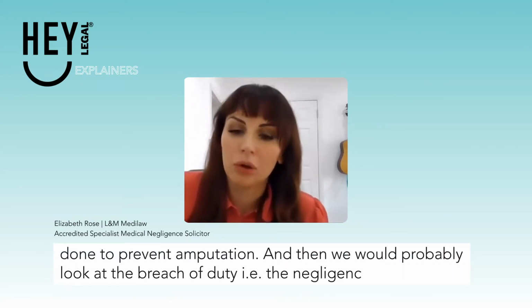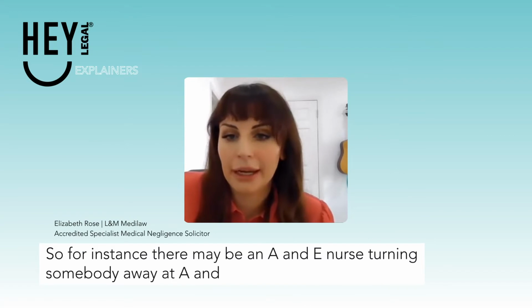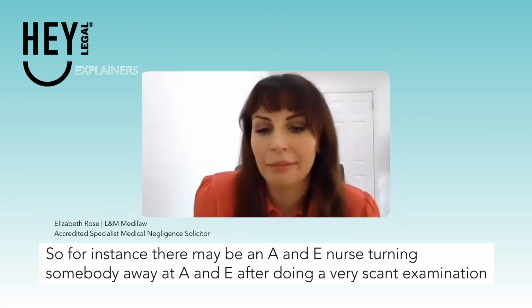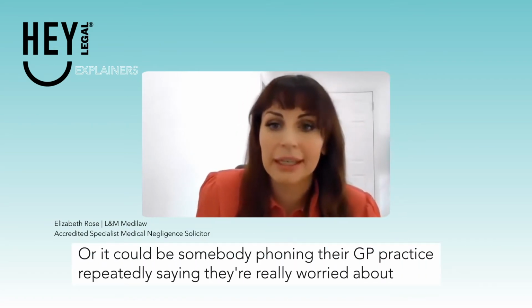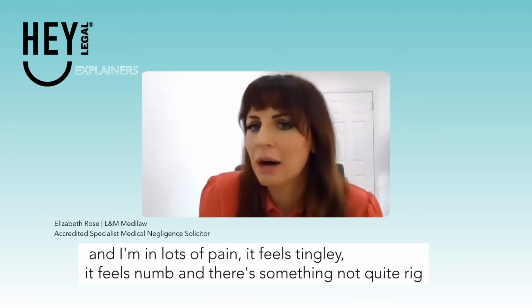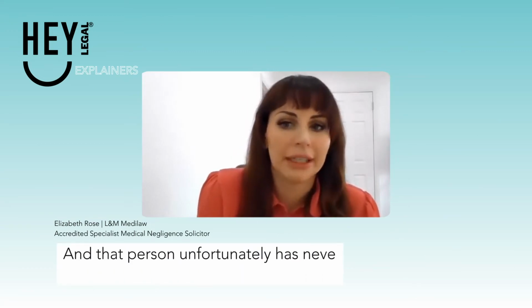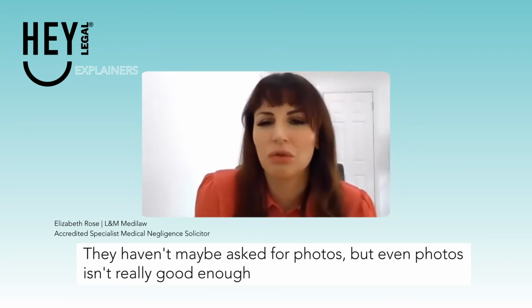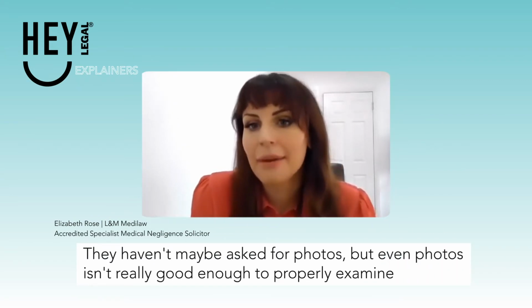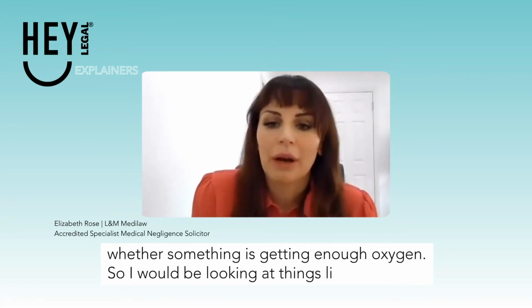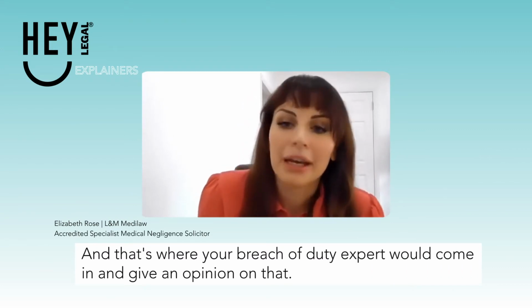And then we would probably look at breach of duty, i.e. the negligence part. So for instance, there might be an A&E nurse turning somebody away at A&E after doing a very scant examination, or it could be somebody phoning their GP practice repeatedly saying that I'm really worried about my leg, I'm in lots of pain, it feels tingly, it feels numb, there's something not quite right. And that person unfortunately has never had a face-to-face exam. They haven't maybe asked for photos, but even photos isn't really good enough to properly examine whether something is getting enough oxygen. So I would be looking at things like that, and that's where your breach of duty expert would come in and give an opinion on that.